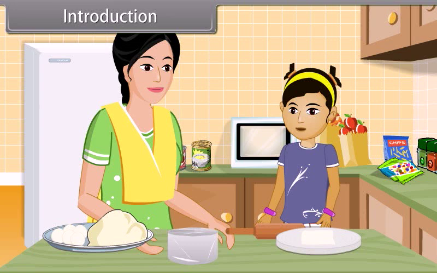Mom, I got the answer of my question and I want to know something more about this. Students, today we will study about the general principles and processes of isolation of elements.